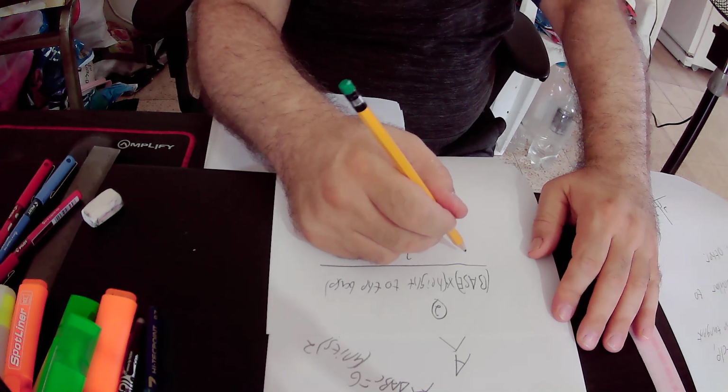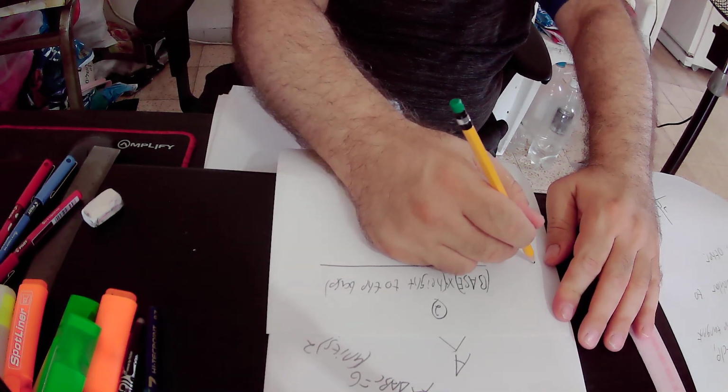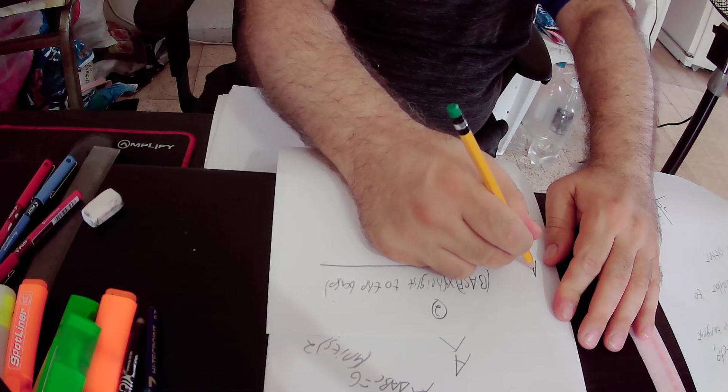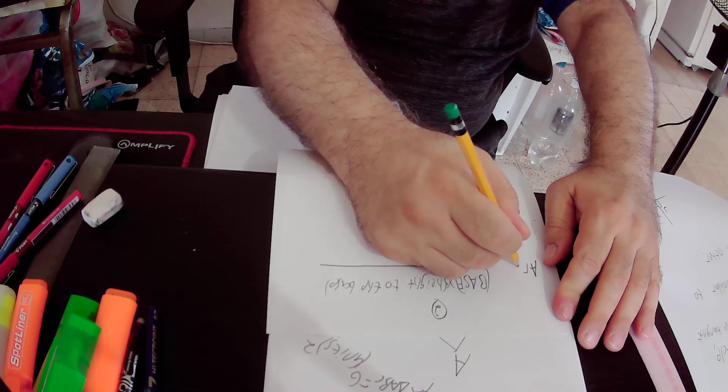That is the area of any triangle. The formula for the area of any triangle.